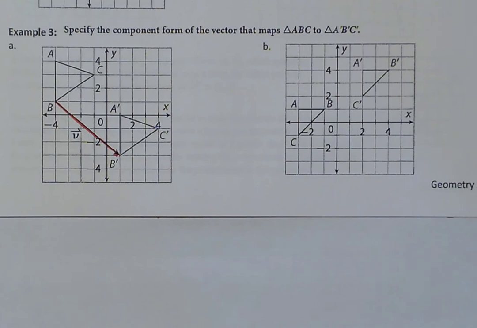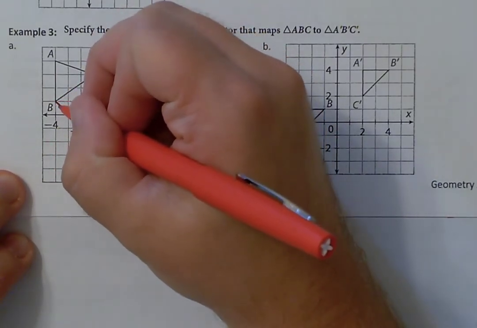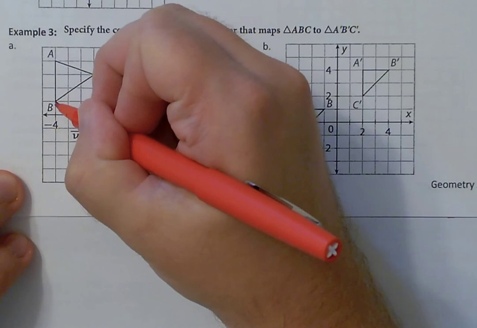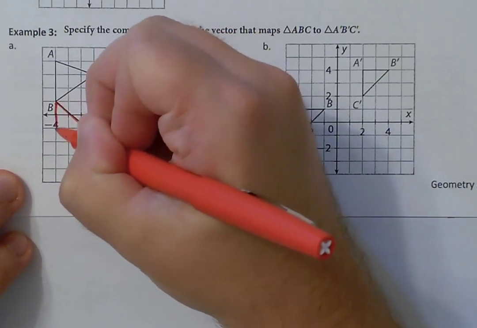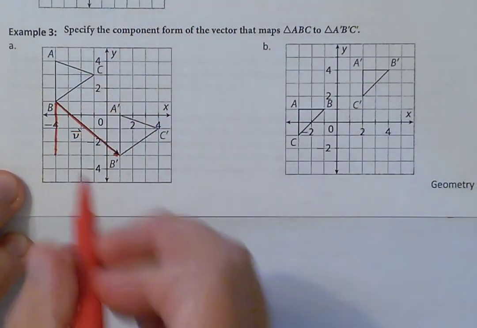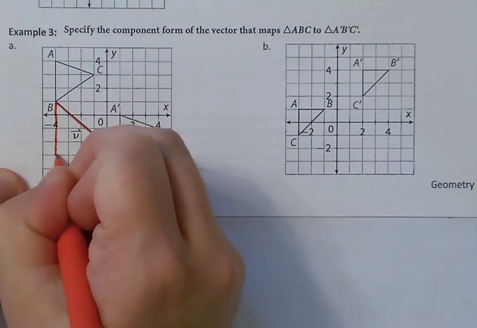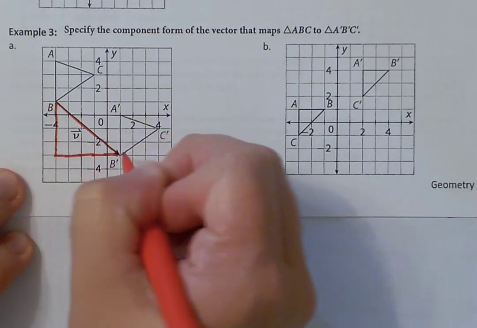So we're going to go through and do the same thing we did with example 1, where we're going to go through and figure out the vector. So it doesn't matter if you go up or down, left or right first. I'm going to go down first, so we go down 1, 2, 3, 4, and then we're going to go to the right 1, 2, 3, 4, 5.